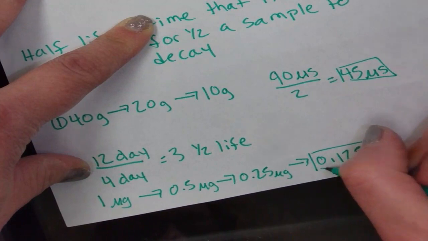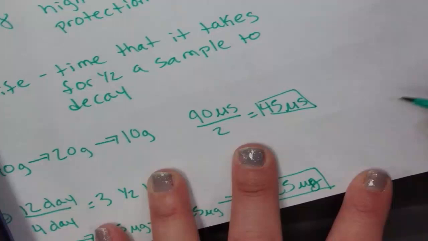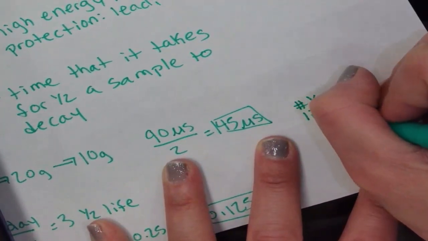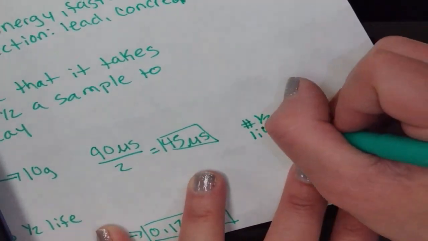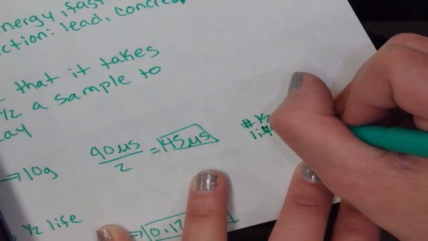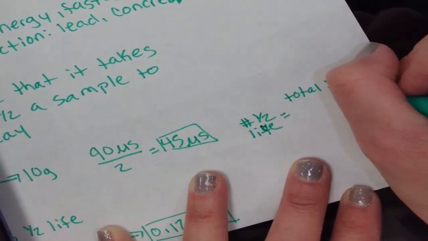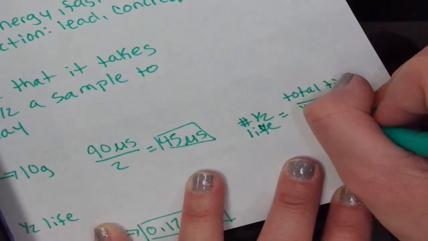So at the end of 12 days, I would have 0.125 micrograms. So essentially, our formula that we're using here is the number of half-lives equals the total time divided by the half-life time.